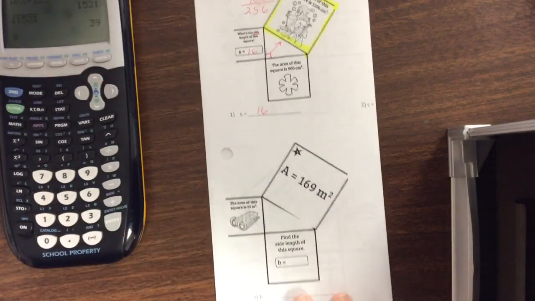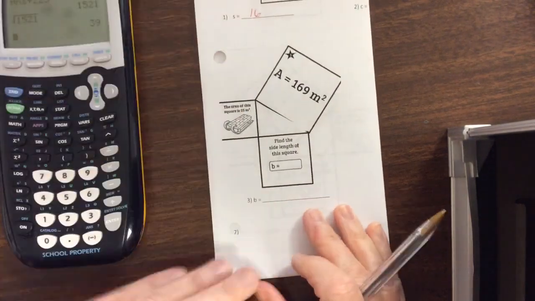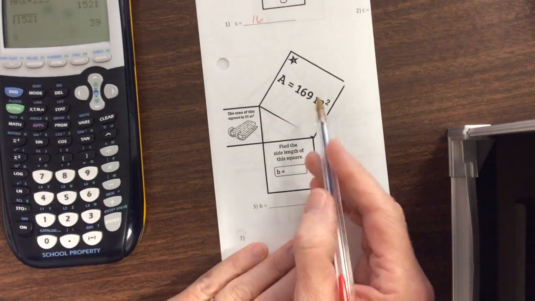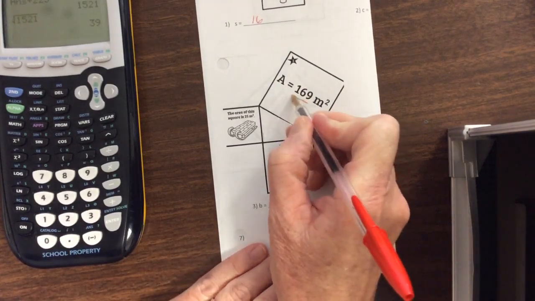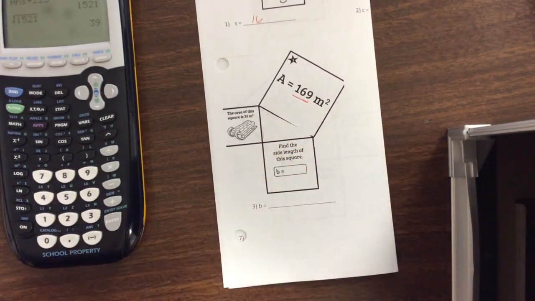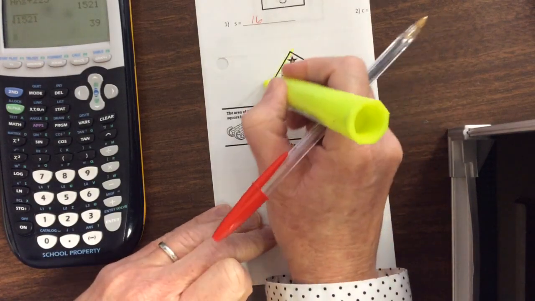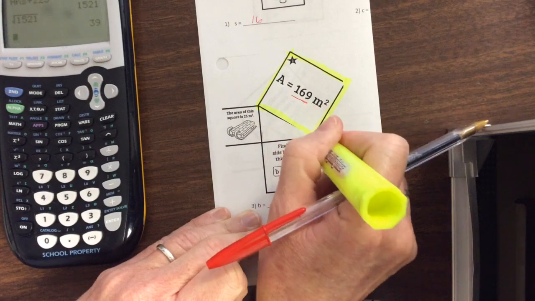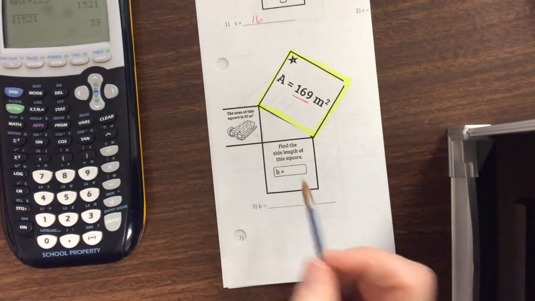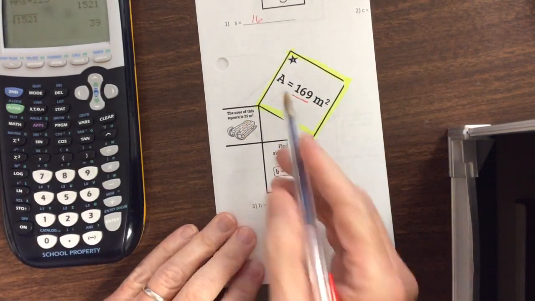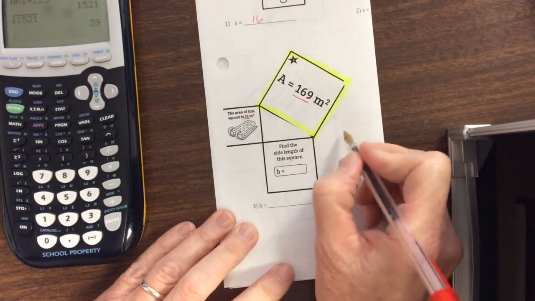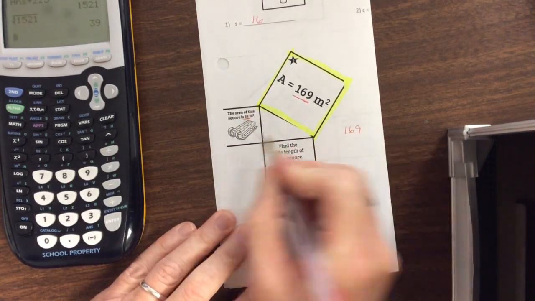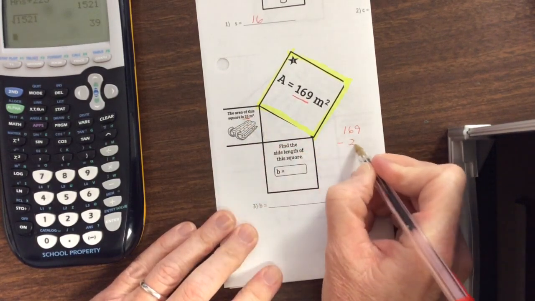Okay, let's look at number 3. We have the area of the biggest one, and we have the area of this smaller one. So we have 169 minus 25.